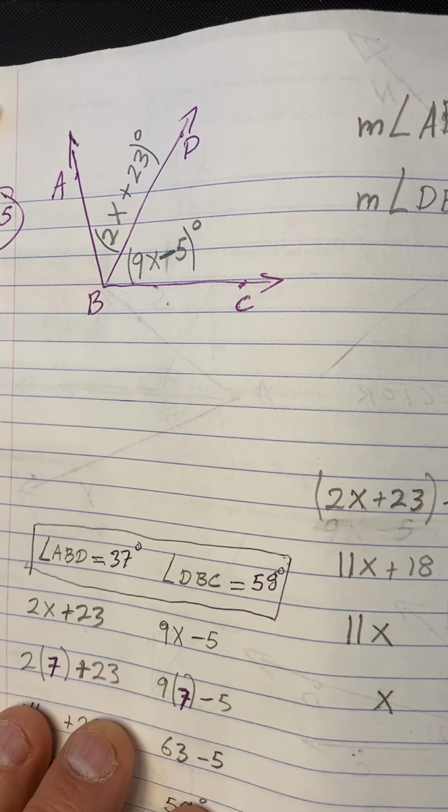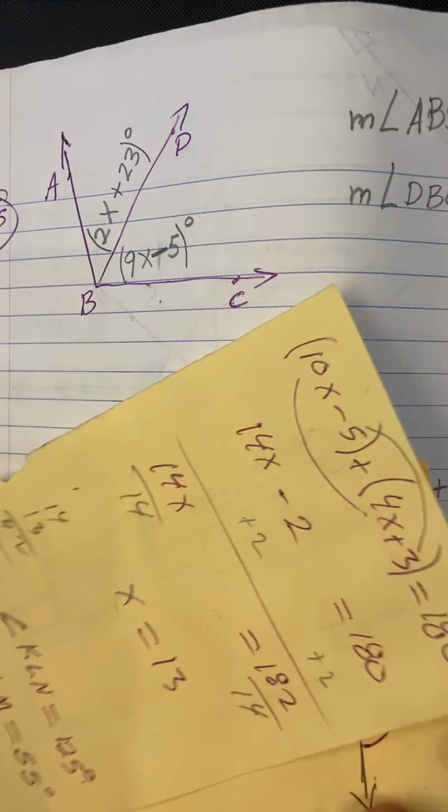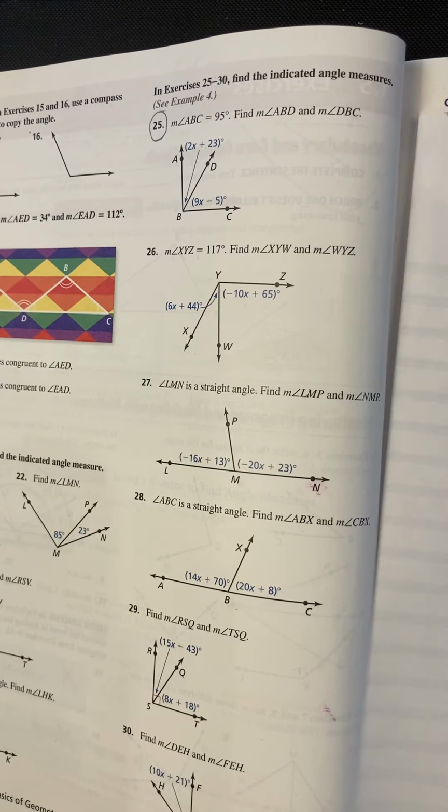And you're done. Beautiful. Okay, let me get to a worksheet. This is a worksheet.